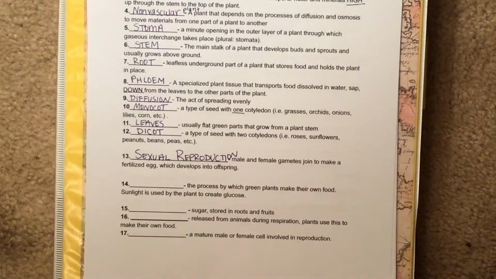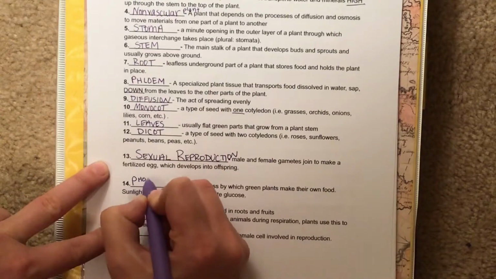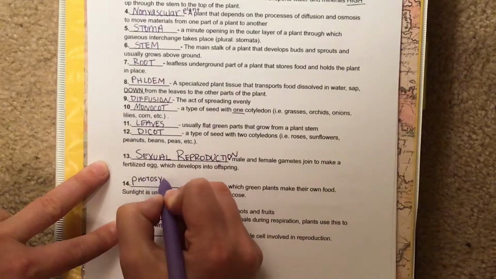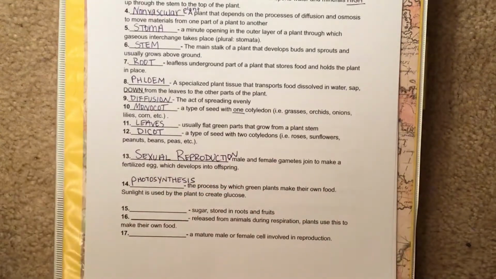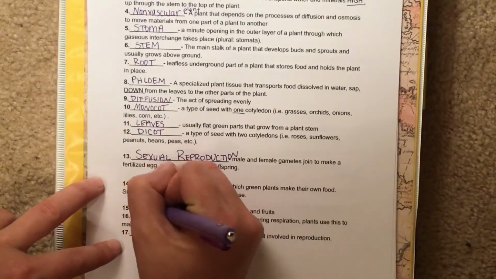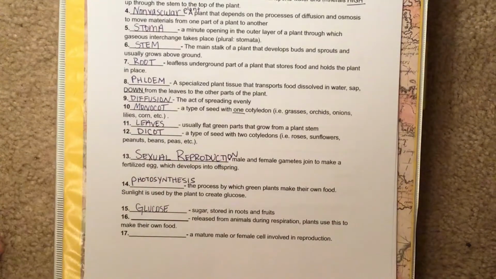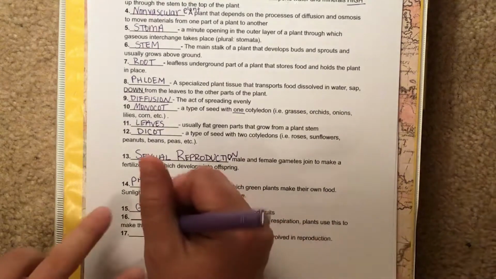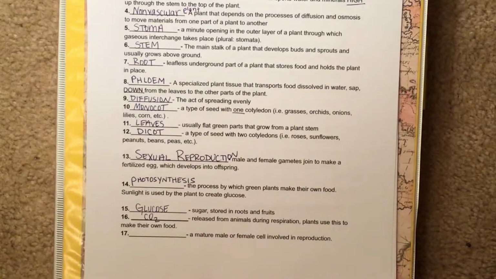Number 14, the process by which green plants make their own food. Sunlight is used by the plant to create glucose. That is photosynthesis. Number 15, sugar that is stored in roots and fruits is glucose. Number 16, this is released from animals during respiration. Plants use this to make their own food. It's going to be carbon dioxide, also known as CO2. Hopefully you know what that stands for by now.